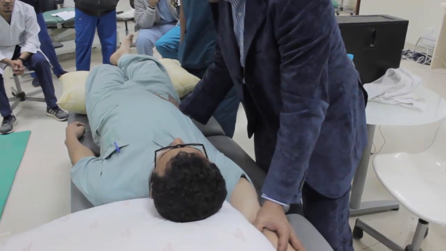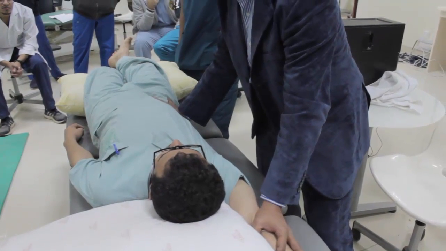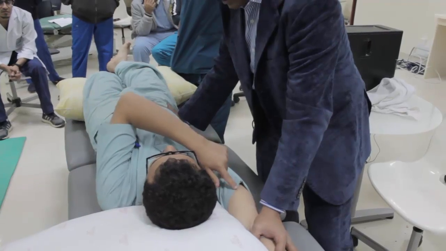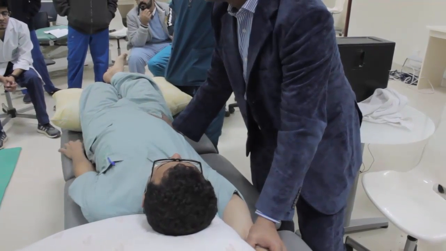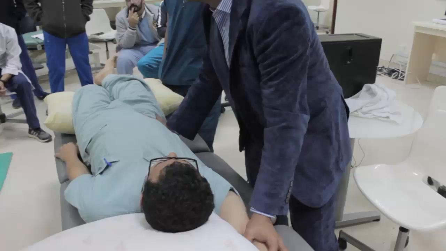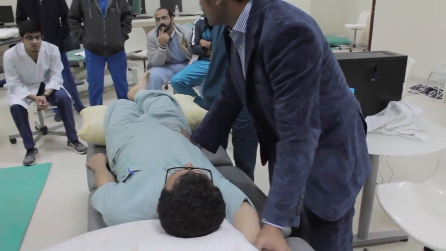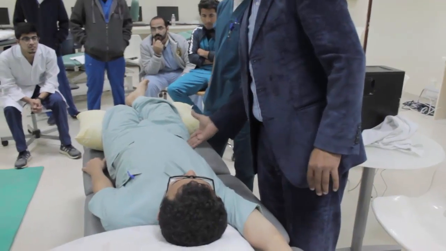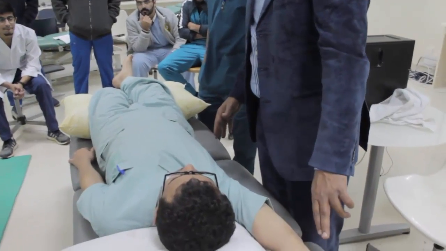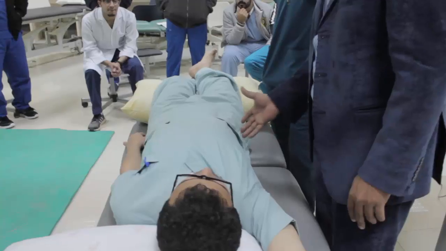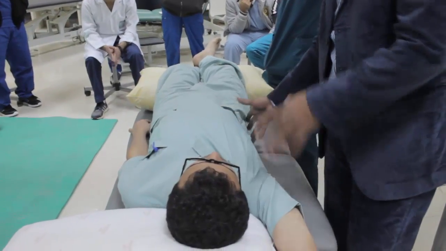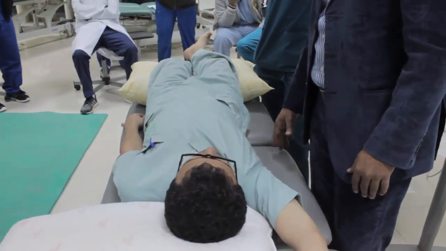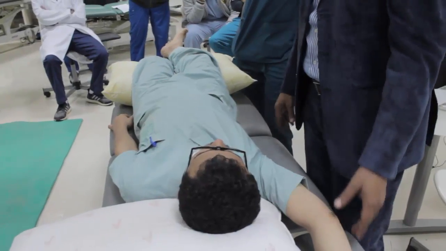Where are you feeling the stretch? That's the latissimus dorsi stretch. If you stabilize properly, you can get a better stretch of the latissimus dorsi.